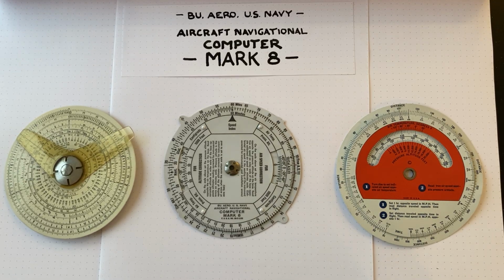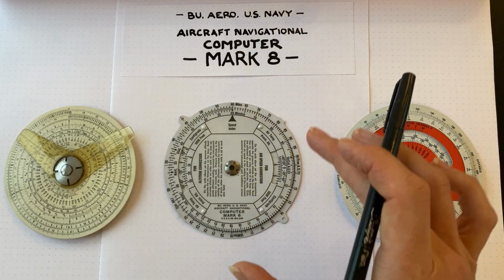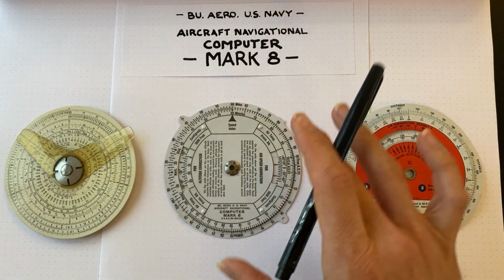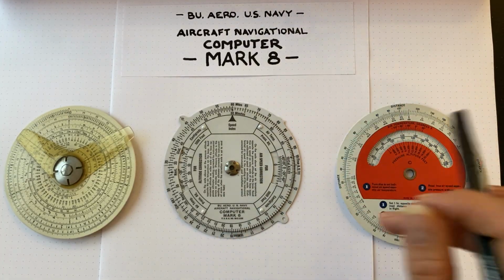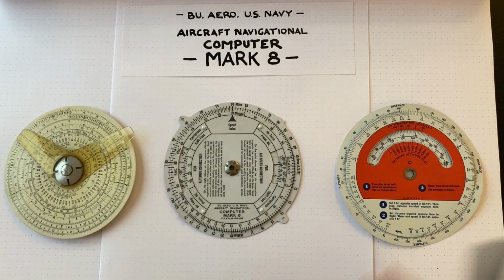Today's flight computer video is on the Aircraft Navigational Computer Mark 8. This is the design, the sort of ultimate design of what we call the front face of a flight computer. It is the design that is used on every flight computer that is still manufactured today. It comes from Philip Dalton in 1933 or thereabouts.